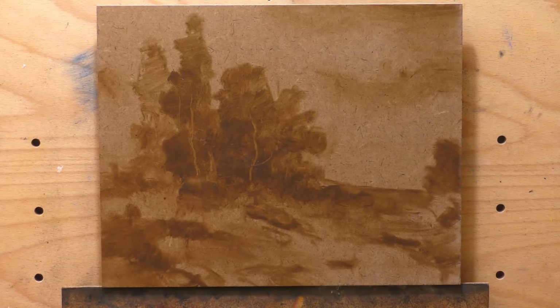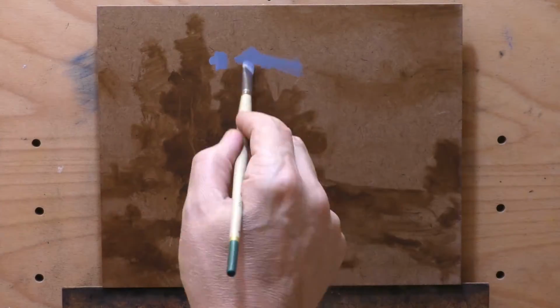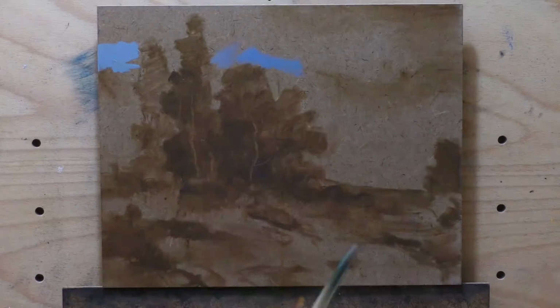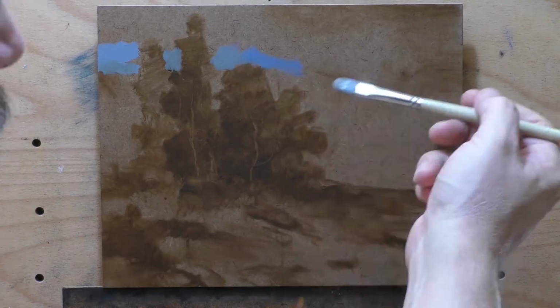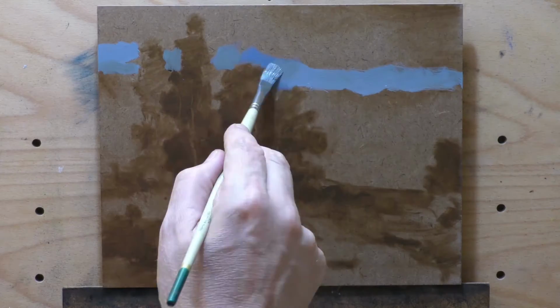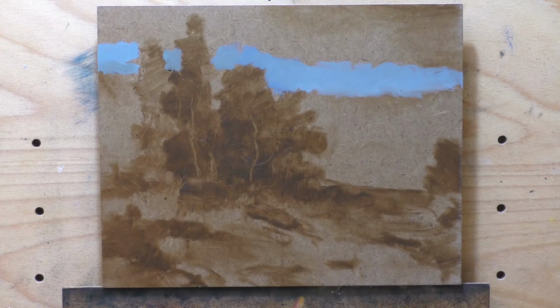Now, before we go too much further, you might go, whoa, I thought you said tonalist. How is he a tonalist? Well, he's not. Frankly, he's a Barbizon painter. He's pretty much the Barbizon painter, and one of the best landscape painters that ever lived, for sure. A tremendous influence on so many.